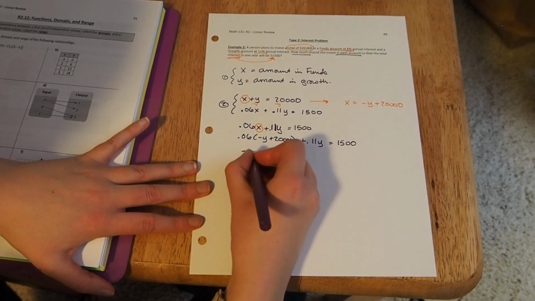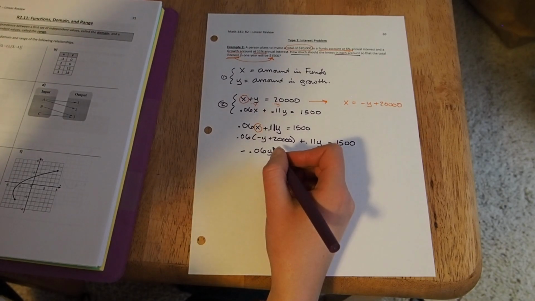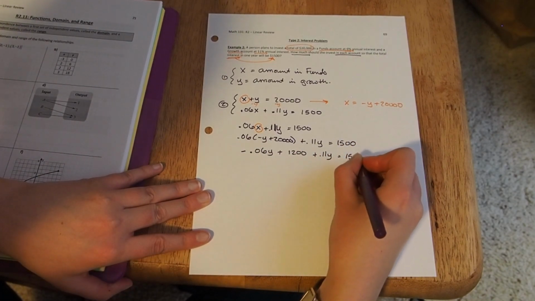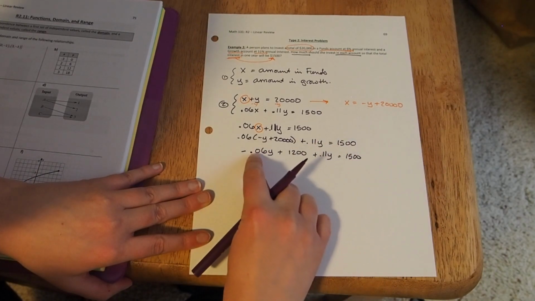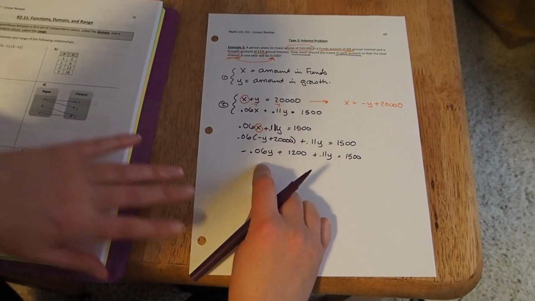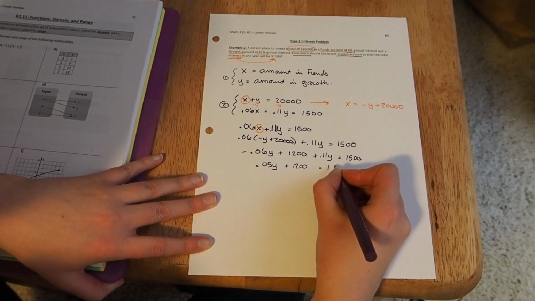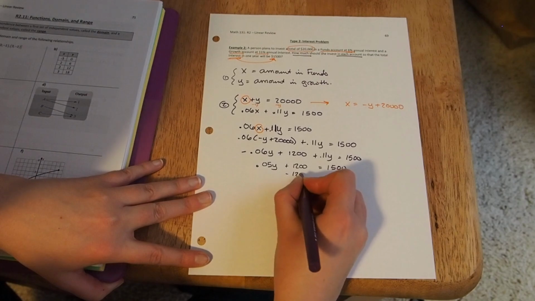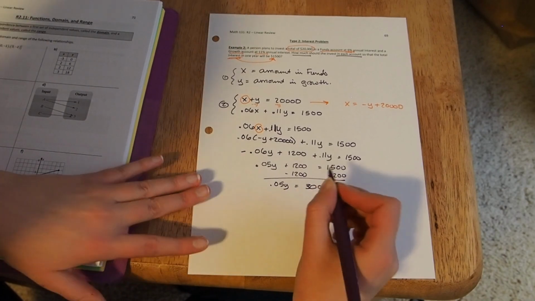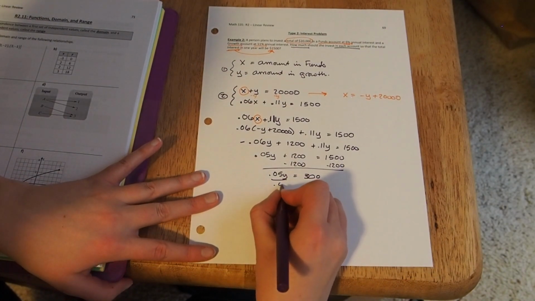Distribute. 0.06 times negative 1 is negative 0.06Y, plus 0.06 times 20,000 is 1,200. And then I need to add my like terms together, my negative 0.06 plus my 0.11, which add up to a positive 0.05Y, plus the 1,200 equals 1,500, and I need to subtract the 1,200 from both sides. So 0.05Y equals 300, and then I divide. So 300 divided by 0.05, which gives me 6,000.